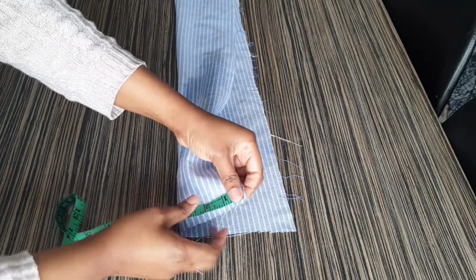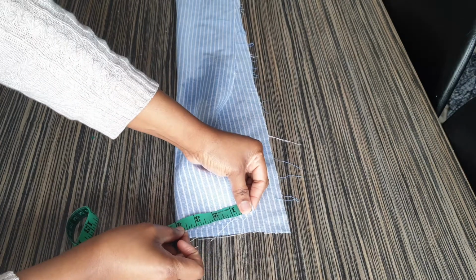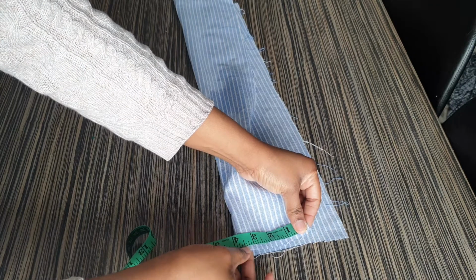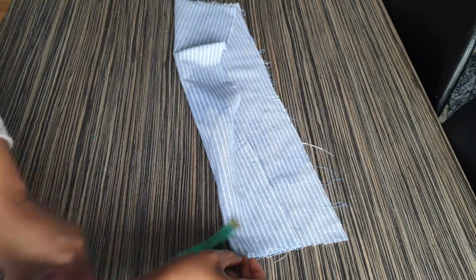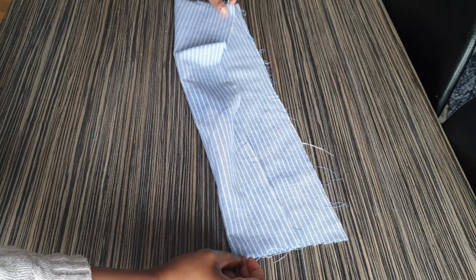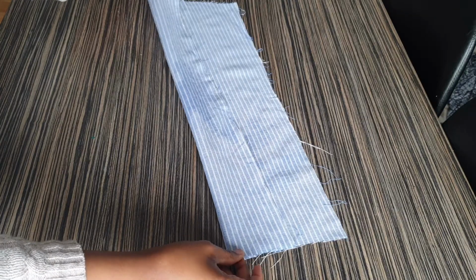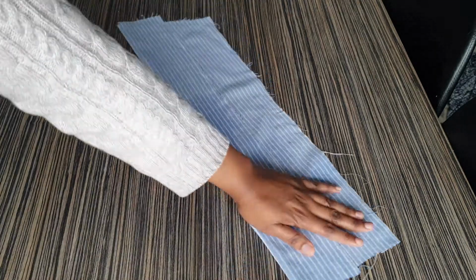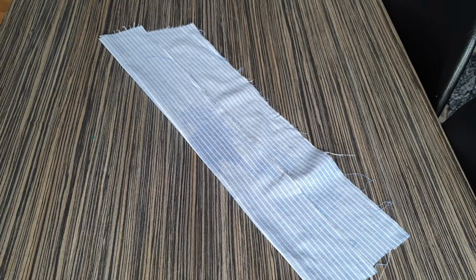So I'm just going to measure 3.5 inches out, and I am going to fold that and then cut the excess fabric out, just making sure everything is accurate.